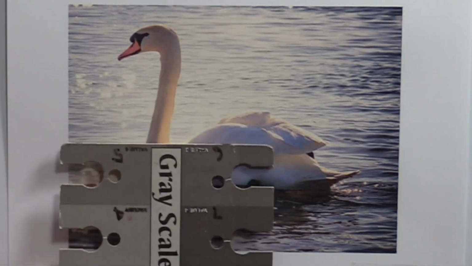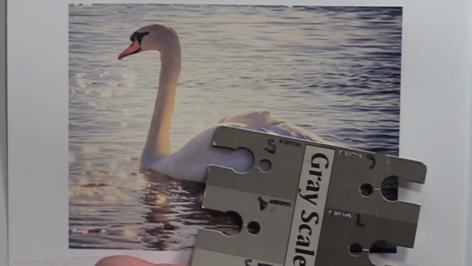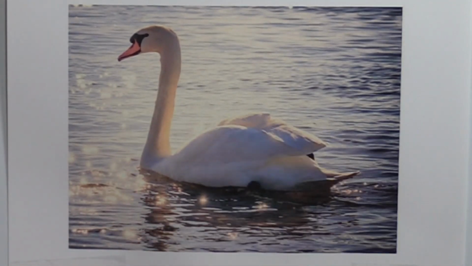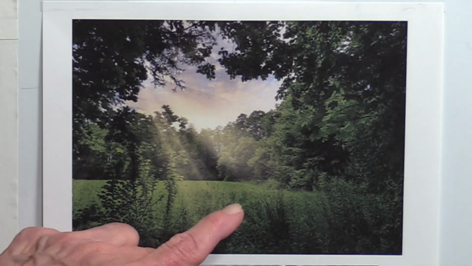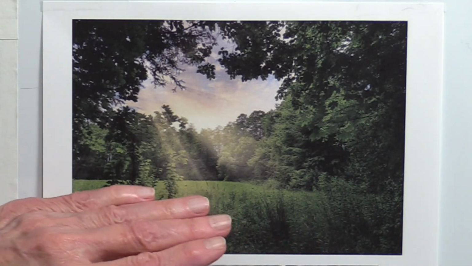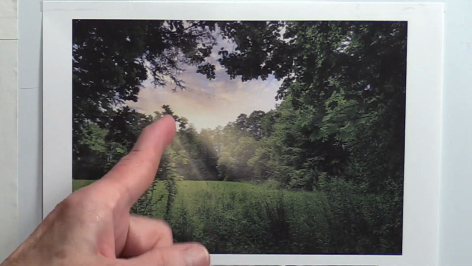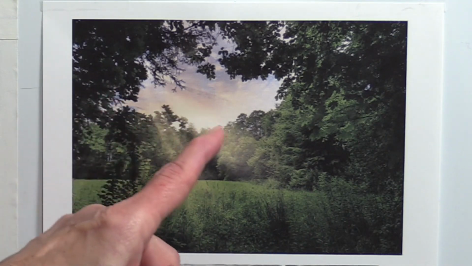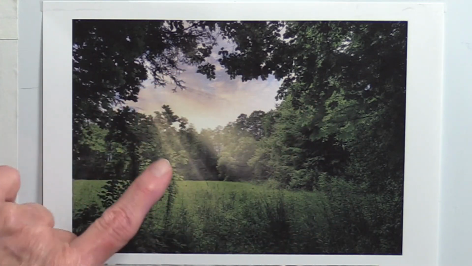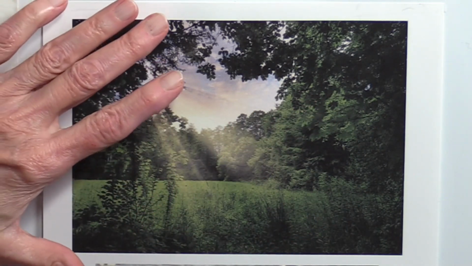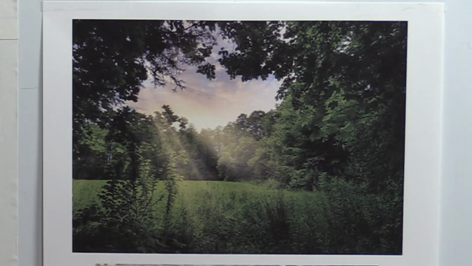But then when you come down to the actual body of the bird here, look how dark that is. So if I take the value scale and hold it up like here, you see that really becomes a lot darker than what we know white to be. Well, then if you look here, this is very subtle. So what's happening here is that the rays are behind this, and there's a little bit of atmospheric perspective going on there.